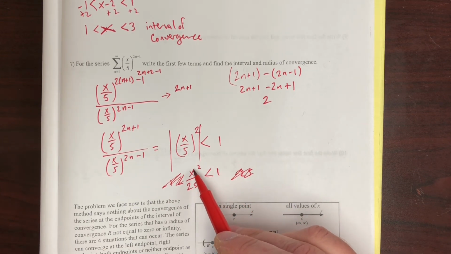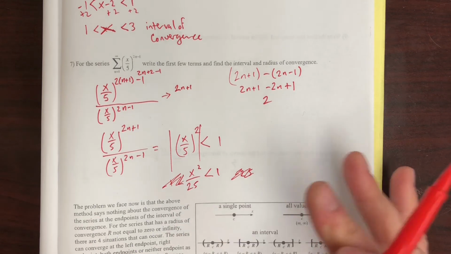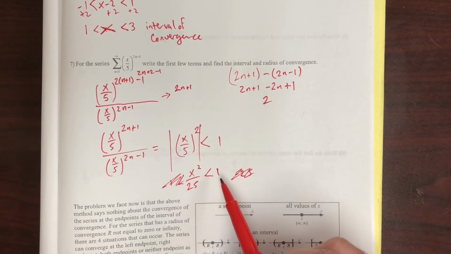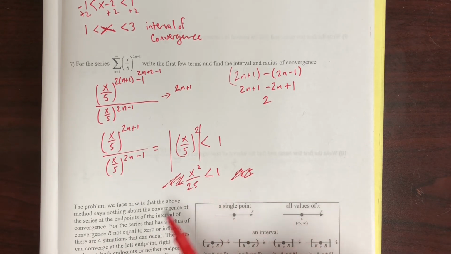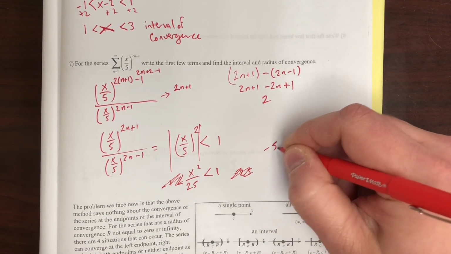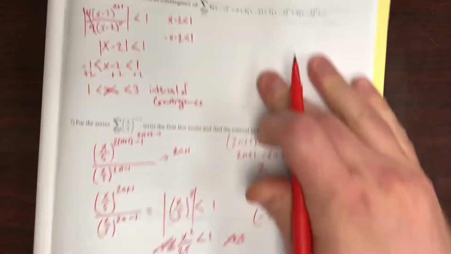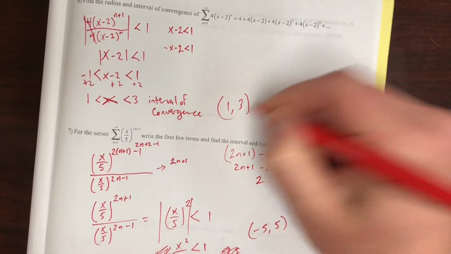Because 5 squared is 25, so 25 over 25 is 1. And then if we did negative 5, that would also work. And then anything more than 5 starts to break, because 36 over 25 starts to fail. So we'd say negative 5 to 5, and we could even do it that way. Like on this last one, we could have said 1 to 3 like that.